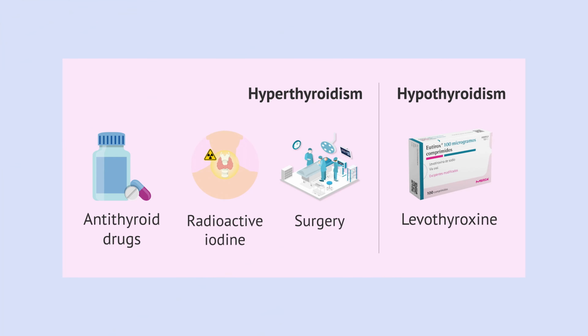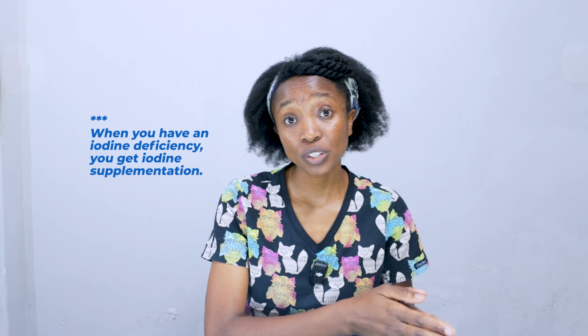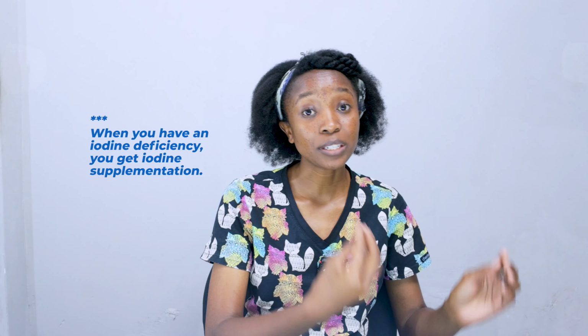So depending on the cause of either of the two, then the right measures are taken. So when you have a case where we have brain injury or we have tumors that might be up here, that is up to either removal or sorting out the issue around there. When you have iron deficiency, you get iron supplementation.